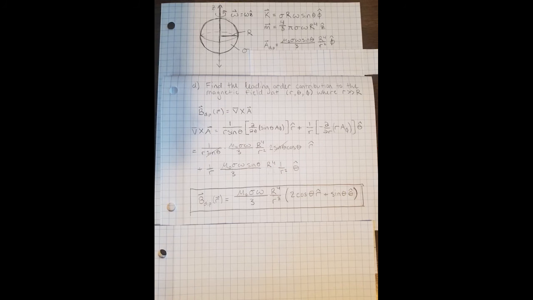And combining them together into one vector, we get the magnetic field is equal to mu naught sigma omega radius of the sphere to the 4th divided by 3r cubed. And in the r hat direction, that's multiplied by 2 cosine theta. In the theta direction, that's multiplied by sine theta.